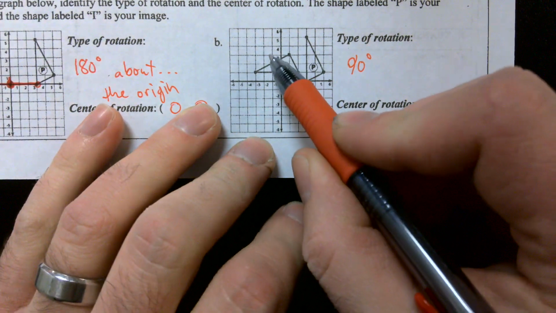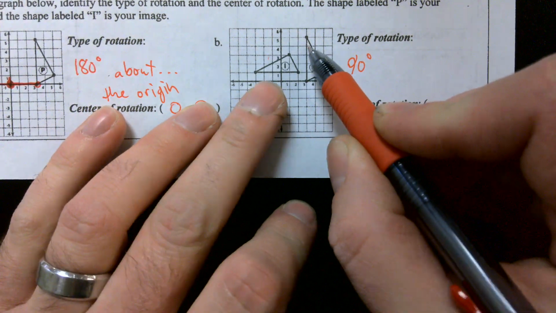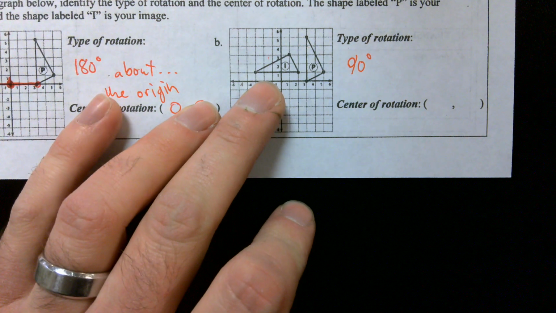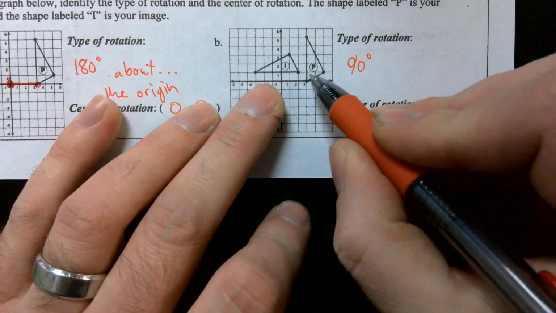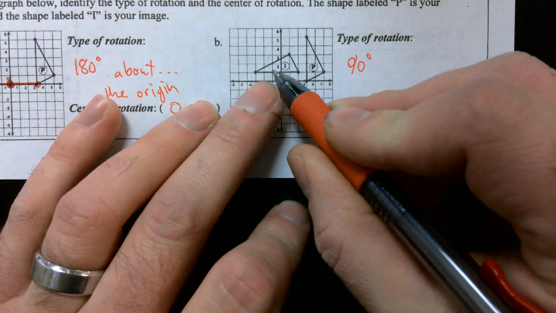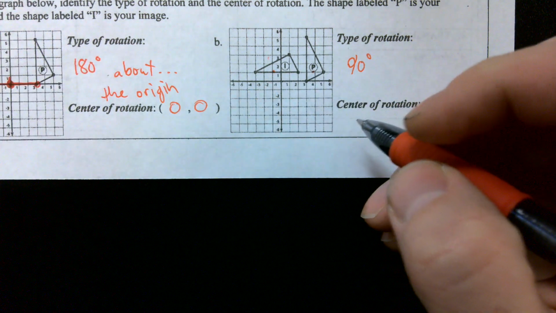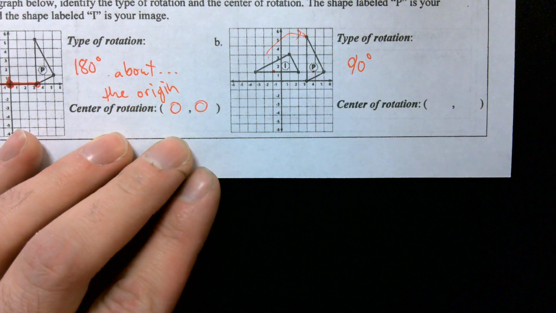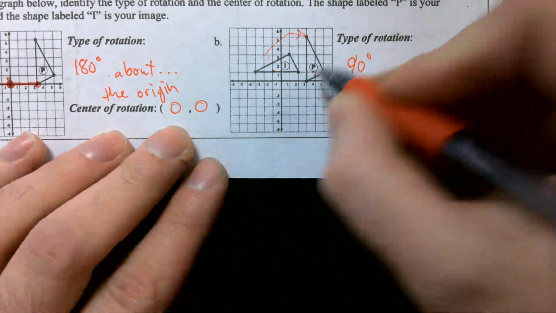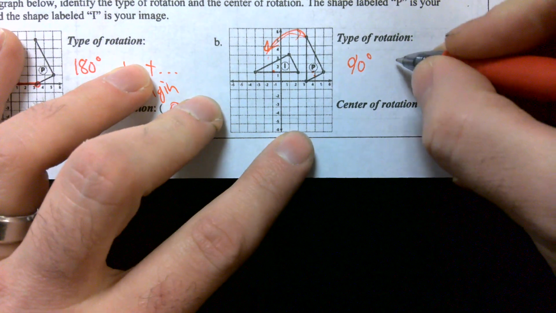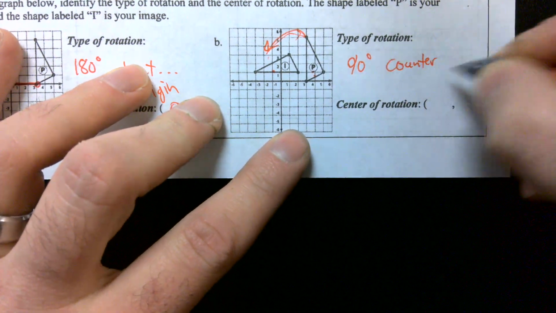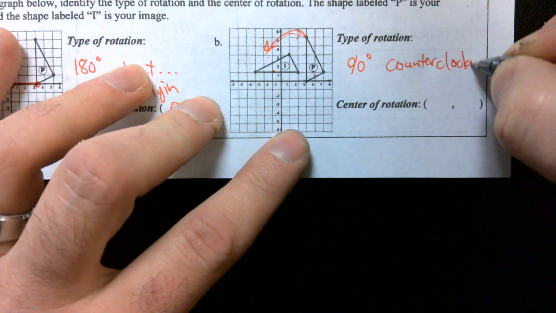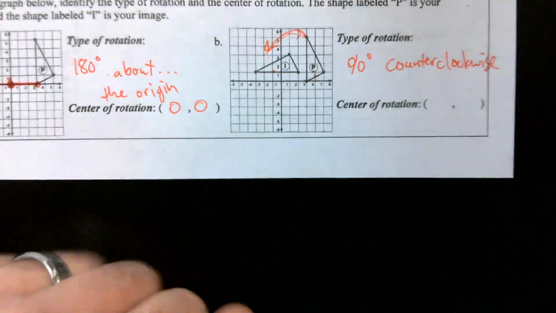Counterclockwise. Well, doesn't it turn this way? Doesn't it turn to the right, or no? Oh. How do I know it doesn't turn to the right? The upright one is the pre-image. That's right. I got to pay attention. Which one is P? Which one is I? Because if I don't think about that, I could see this and go, oh, it turns to the right, 90 degrees clockwise, right? But I'm starting here, and I'm turning left 90 degrees counterclockwise. Is this one about the origin? No.